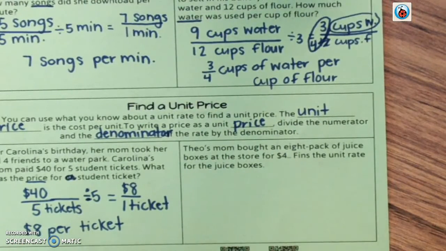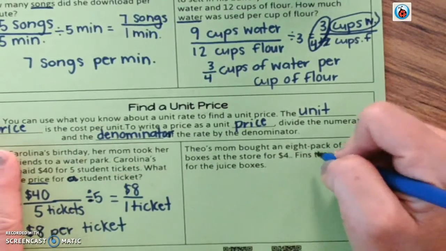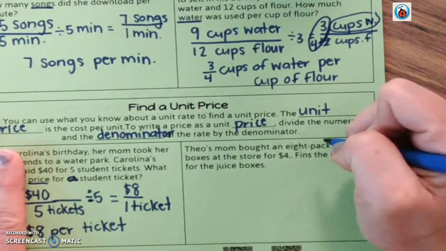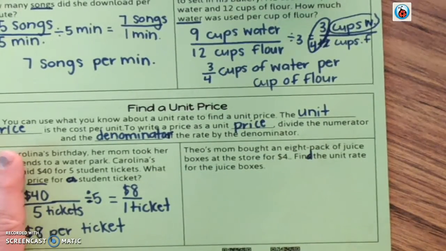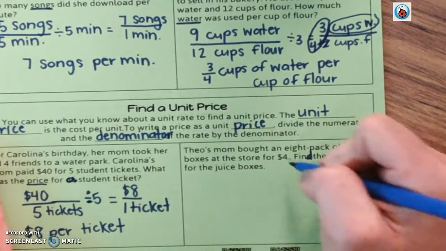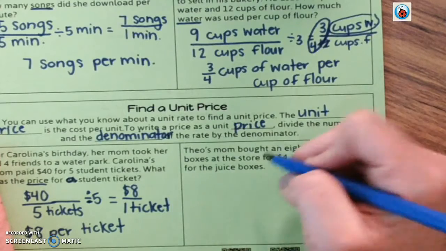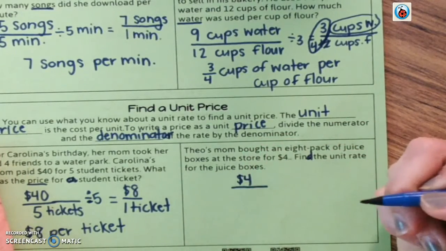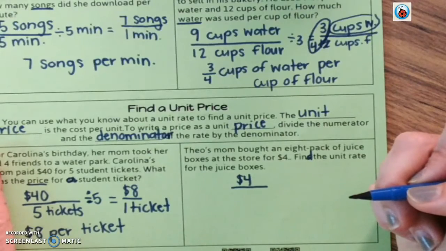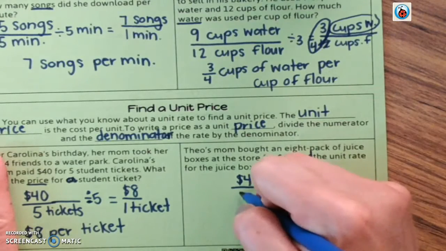Let's look at our last one, and then we'll go into our book for some more examples. Thea's mom bought an 8-pack of juice boxes at the store for $4. Find the unit rate for the juice boxes. Okay, so we're going to put the money on top. So $4. How many boxes of juice did Thea's mom buy? Logan? 8 boxes.